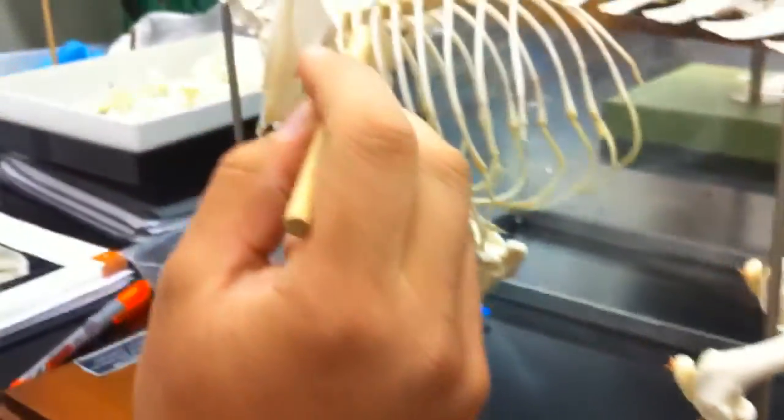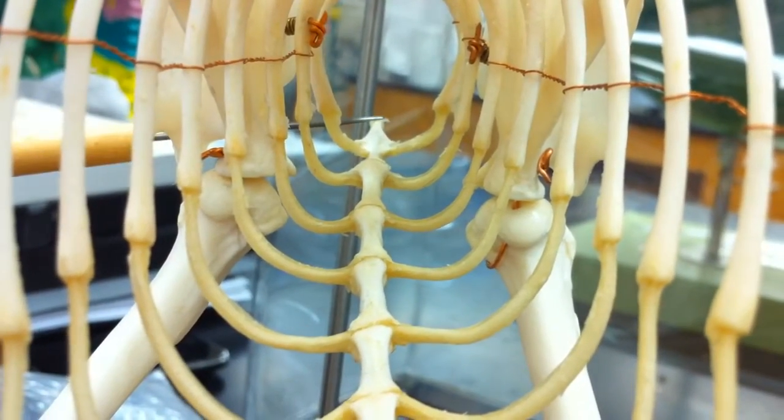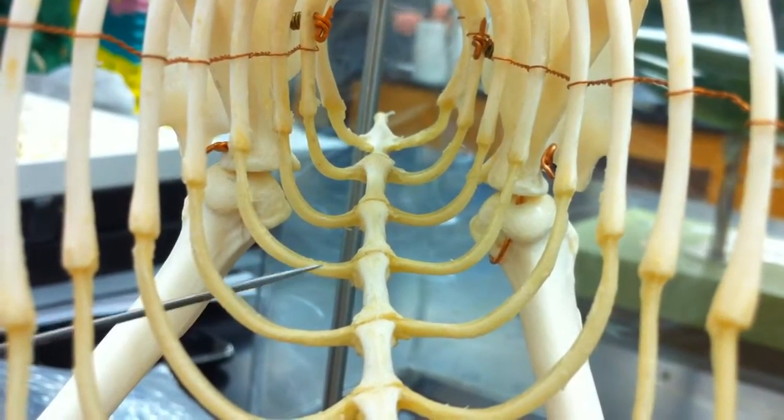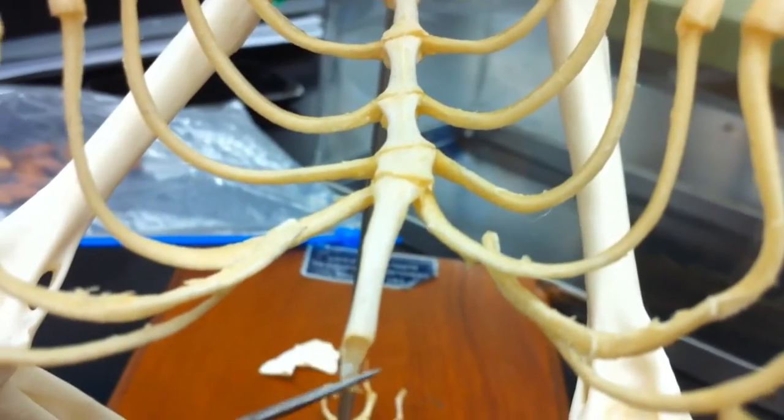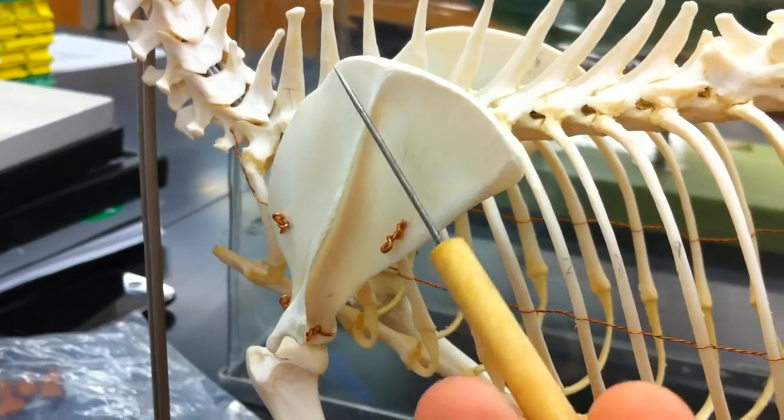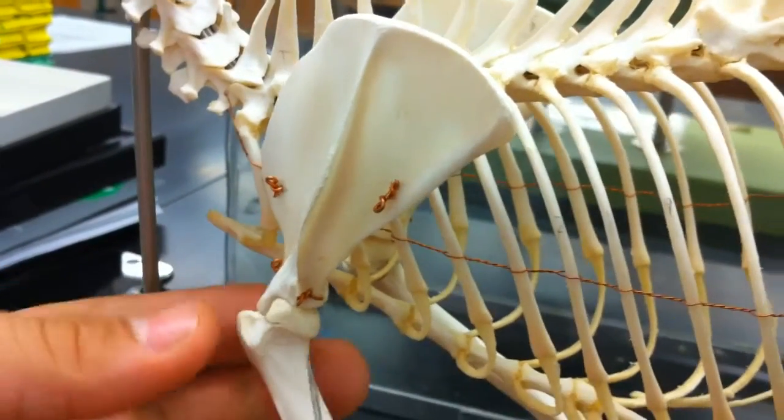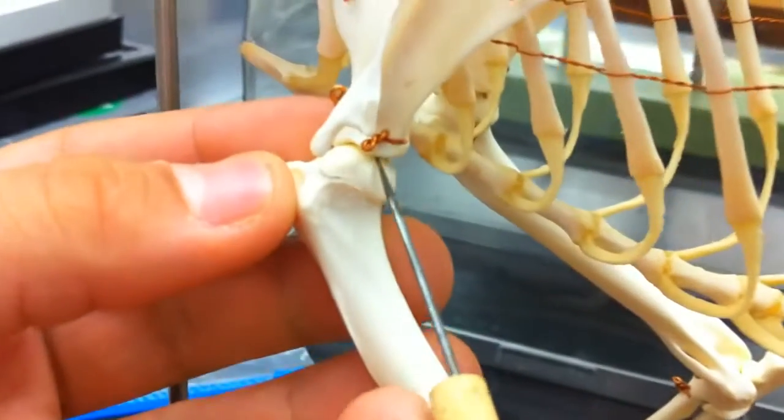Off of the thoracic vertebrae, we have true ribs, costal cartilages, manubrium. In between these costal cartilages is a sternebrae. This is the xiphisternum, and the xiphoid process. Alright, so the scapula, we have the scapular spine. In between here where the humerus articulates is the glenoid fossa.